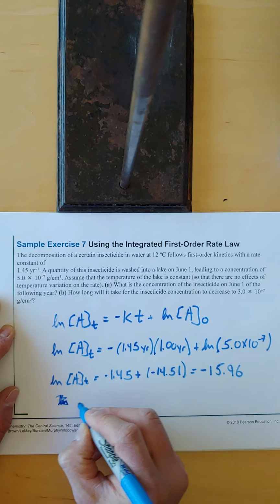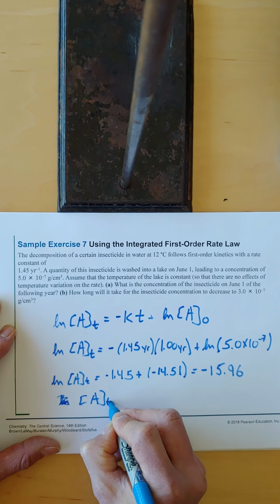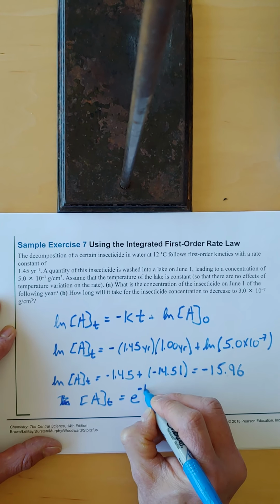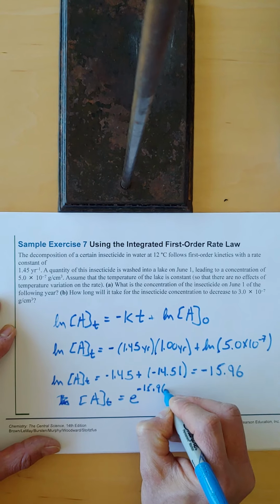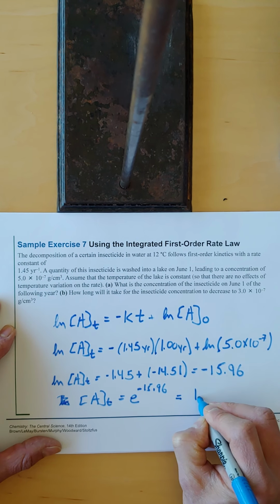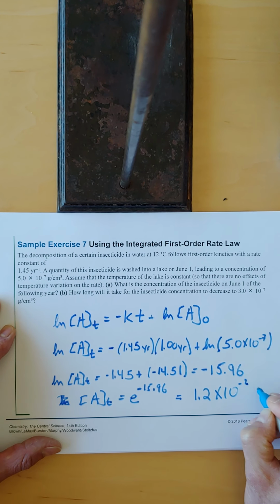Let me rewrite that. And so my concentration of A at time t is going to be equal to the value of e raised to the power of negative 15.96. And so that's going to equal 1.2 times 10 to the negative 7th.